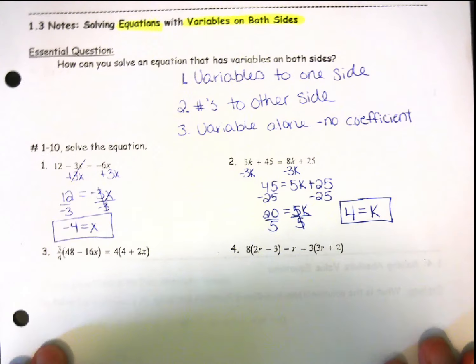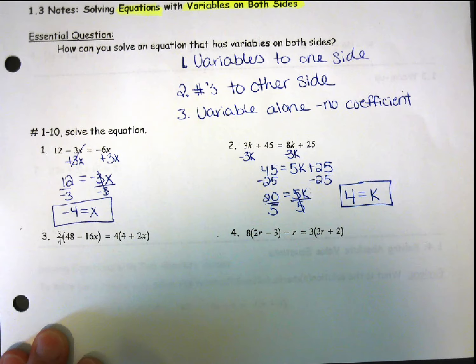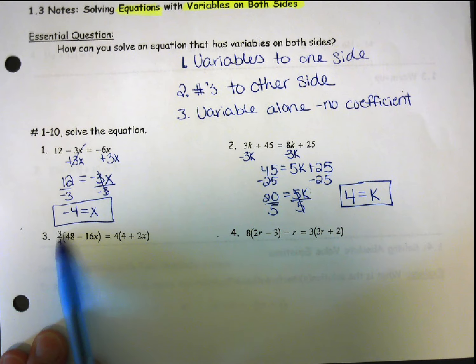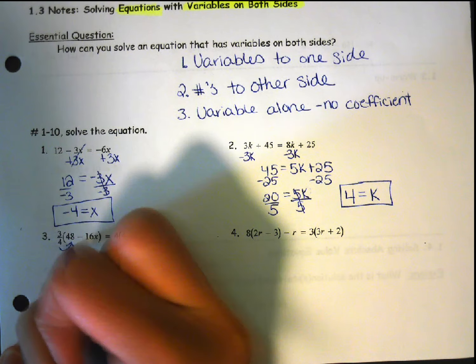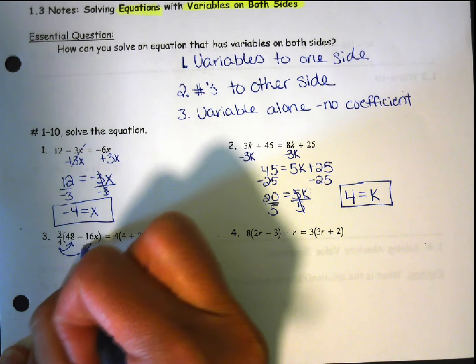Now, if you notice, the next 2 problems have one extra little step because of the parentheses here. So we're going to use the distributive property. We're going to take 3/4 times 48, and we're going to go 3/4 times 16.